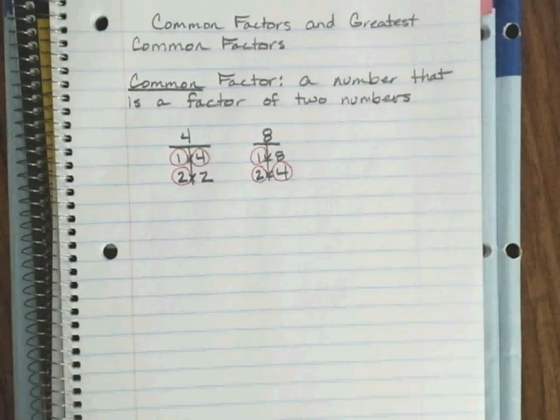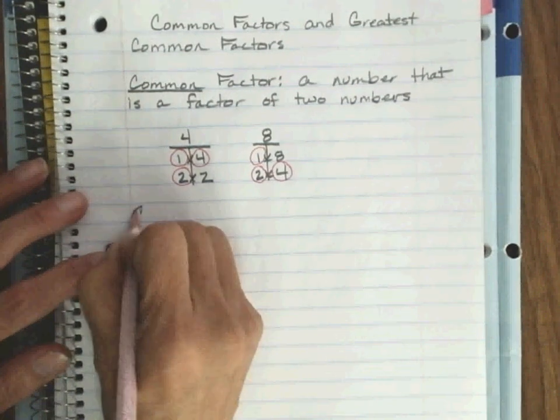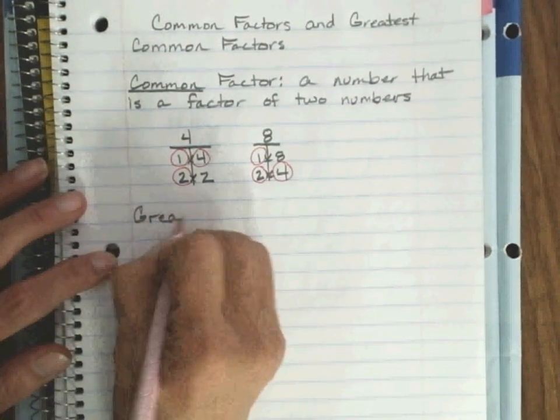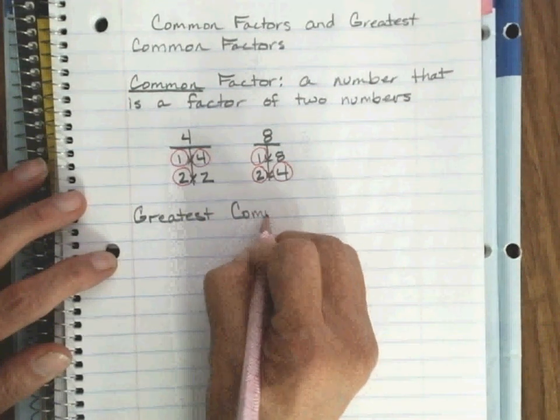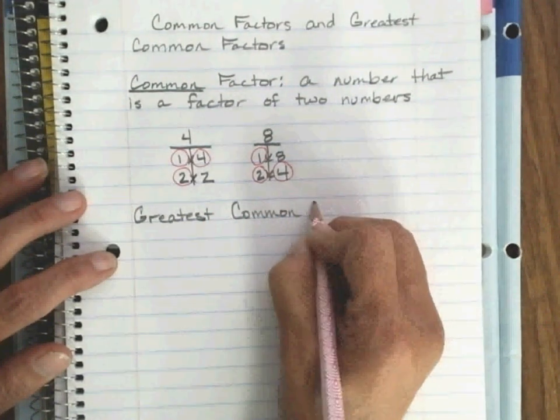Okay, so now let's talk about greatest common factors.